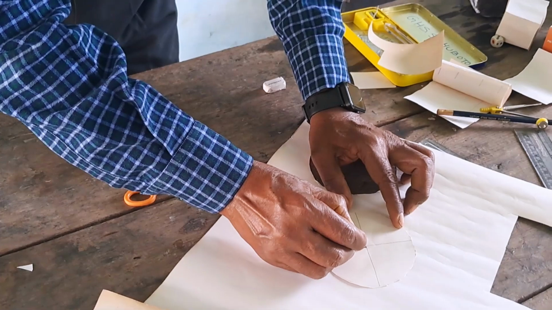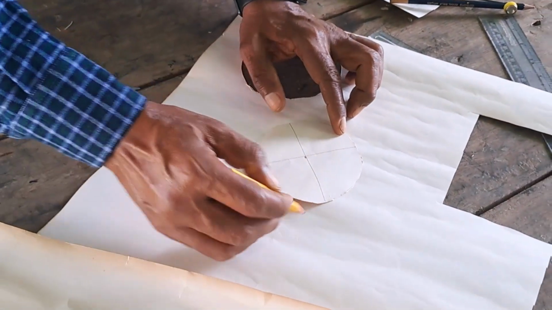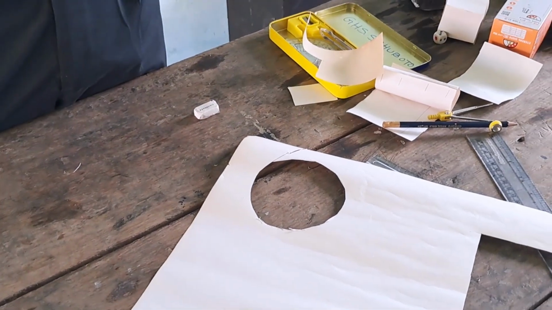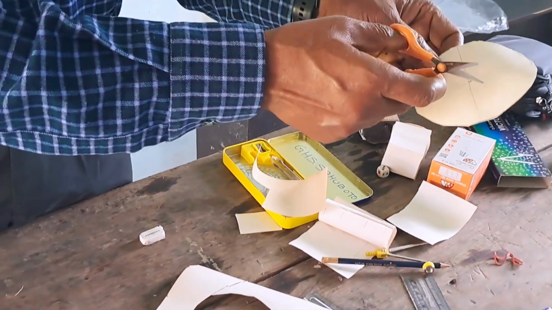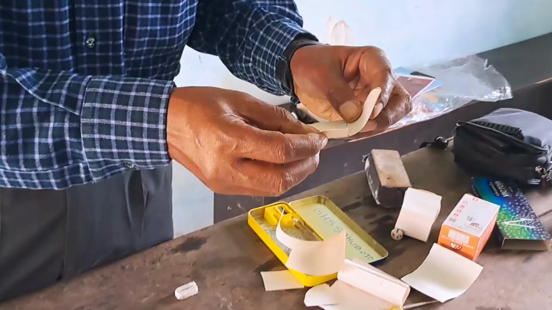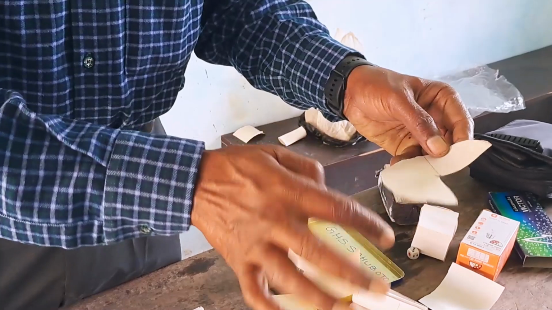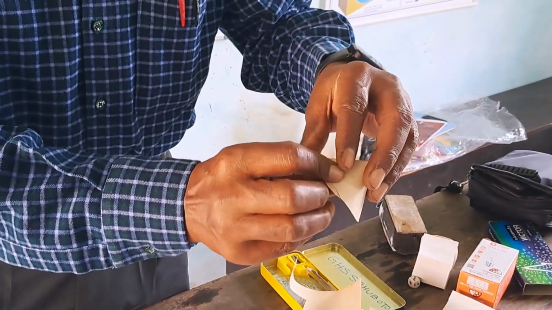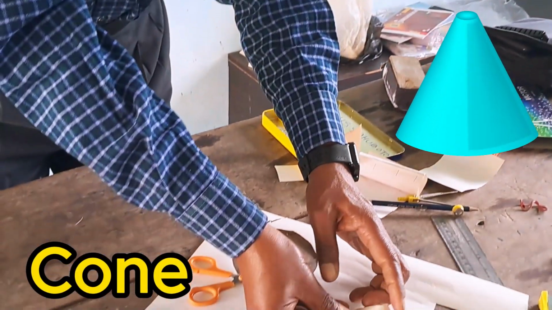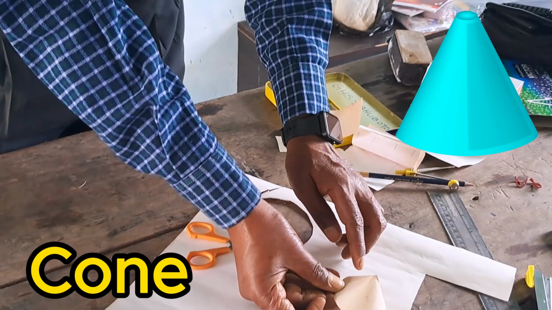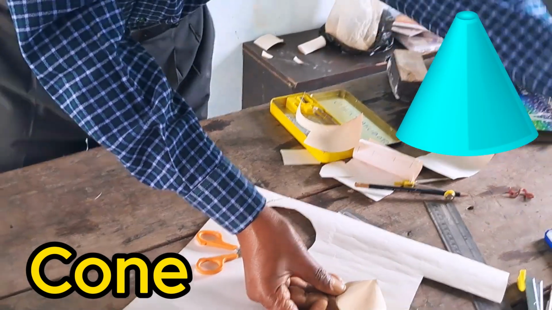line through center. Another line also through center, and cut one part. There are 4 parts. 1, 2, 3 parts. 1, 2, 3, 4. Out of 4 parts, we will have to cut one part. I have cut one part out of 4 parts and going to fold it. I have folded, and this is like a cone. It is a cone. Example of cone. We can make cone like that. This is cone.